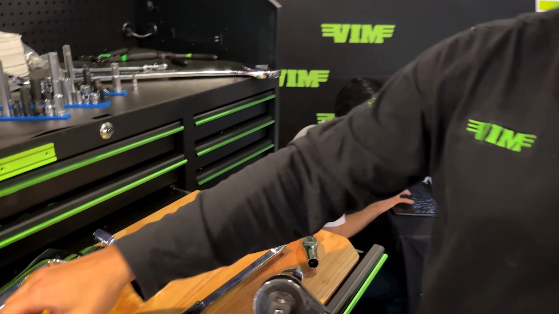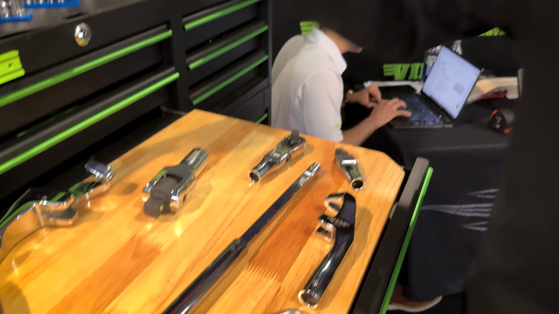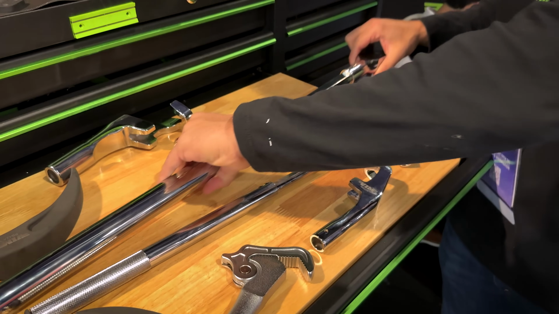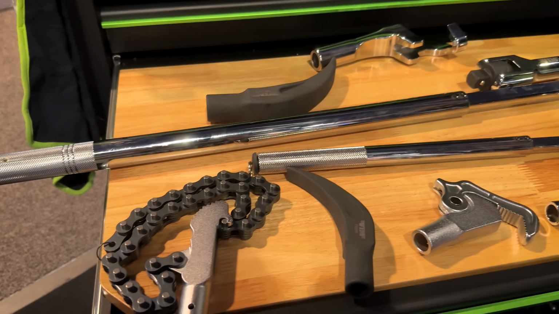So it's incredibly strong. The breaker bar is stronger than that. I can't give you a number. I have yet to actually break it. But new is the wrench extender attachment and this pry bar. So we have, like I said, 2 different sizes of interchangeable handles and heads.